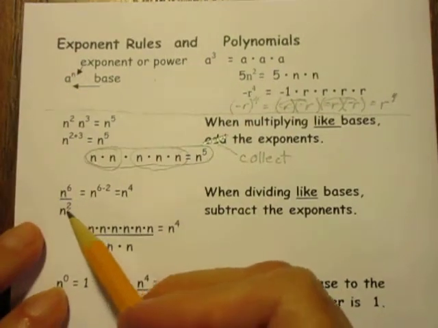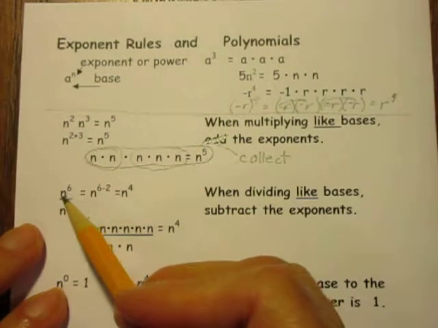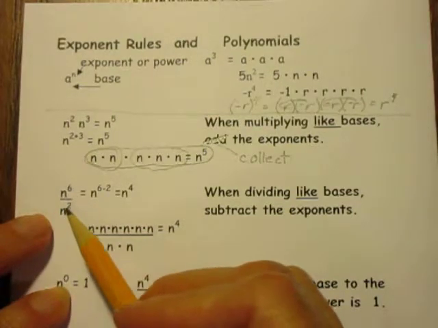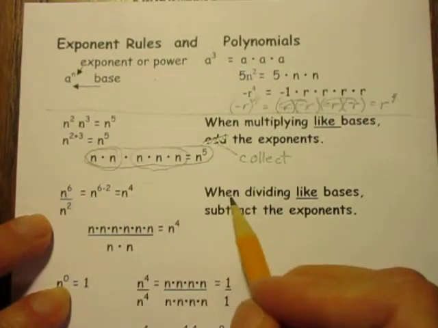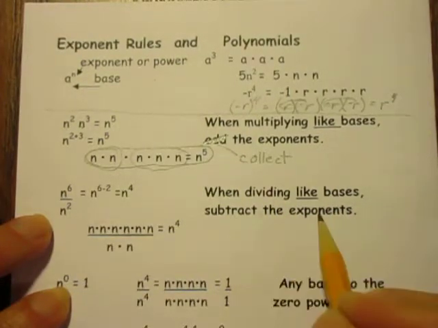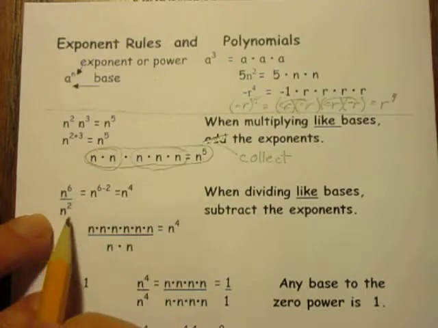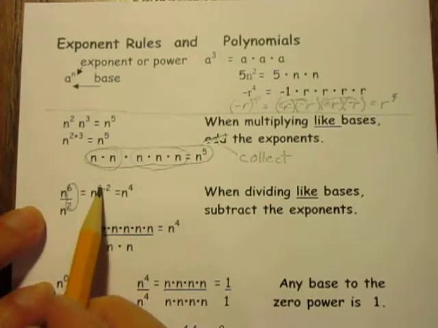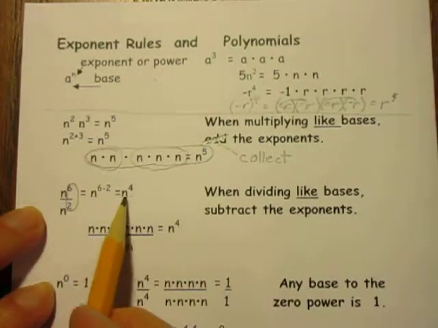The next one, we're looking at the quotient of exponential expressions. Now, n to the sixth power divided by n to the second power. What I'm doing there is dividing like bases. What I can do there is subtract the exponents. So when I look at this, I'm going to be subtracting these right here. n to the sixth minus 2 would be n to the 4th.